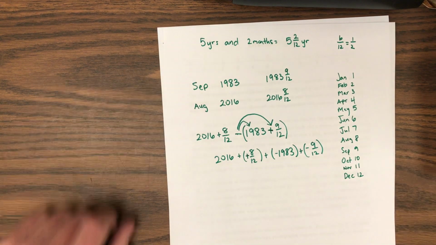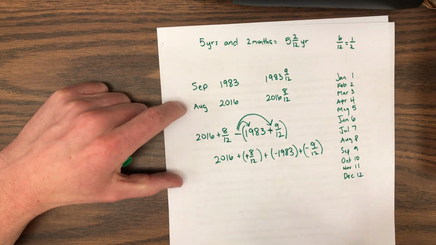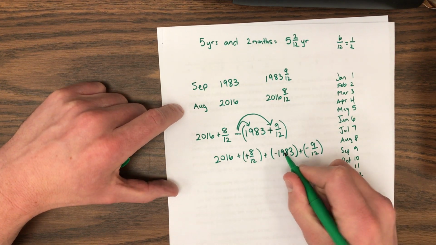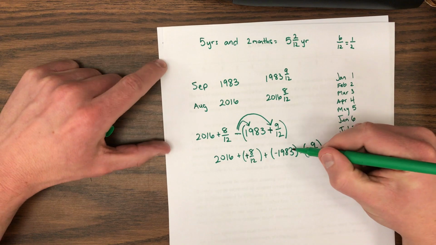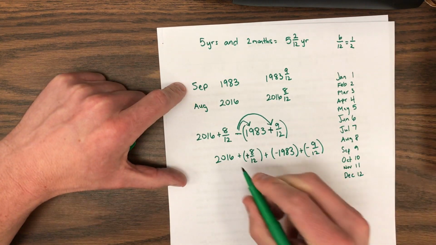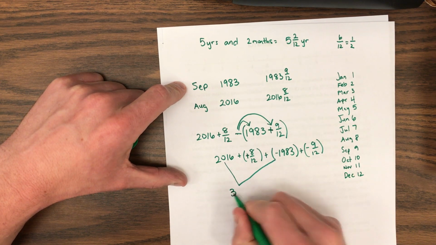There's lots of different ways to do this. You could just count months and years if that's easier for you. This is just a way to do it with whole numbers and fractions and mixed numbers. So now I'm going to take the 2016 and subtract the 1983. And let's see here. Well, it takes 17 to get to 2000 from here. And there's another 16. So this and this give me 33.